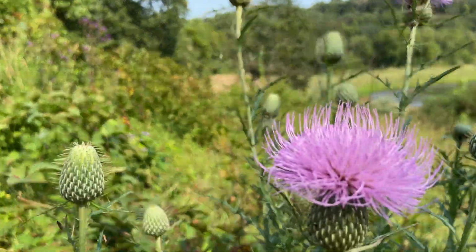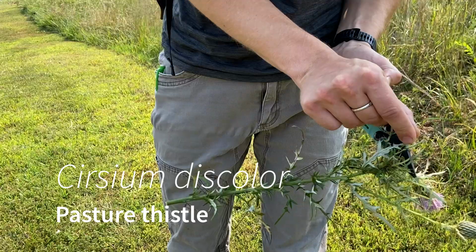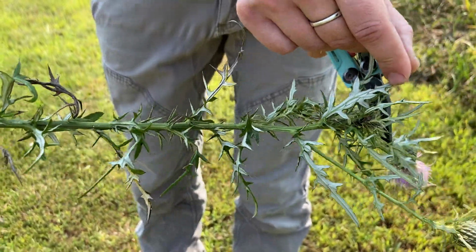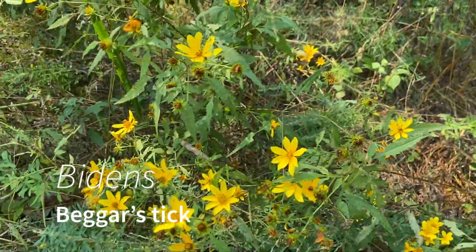Holding it there. Aster discolor. The underside being discolor. Yeah. Okay. But it's not velvety, pubescent. Prickly like blueberry.